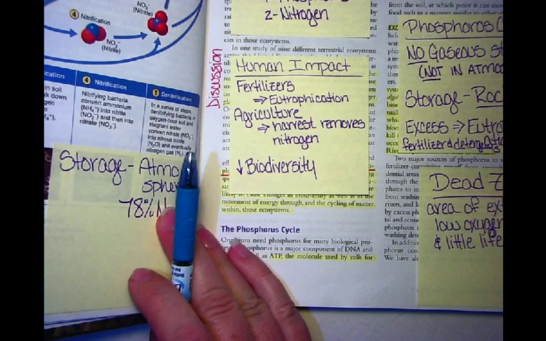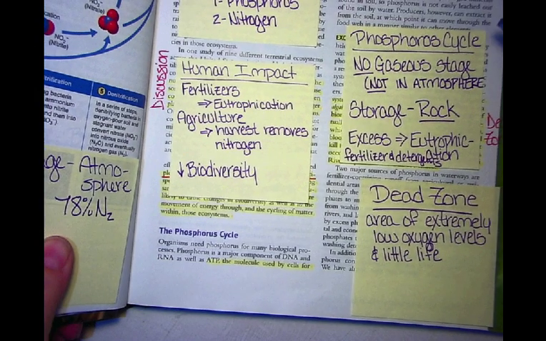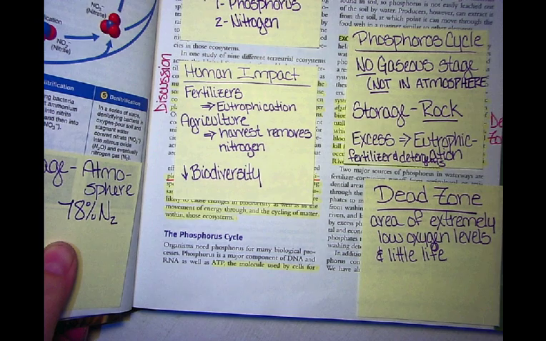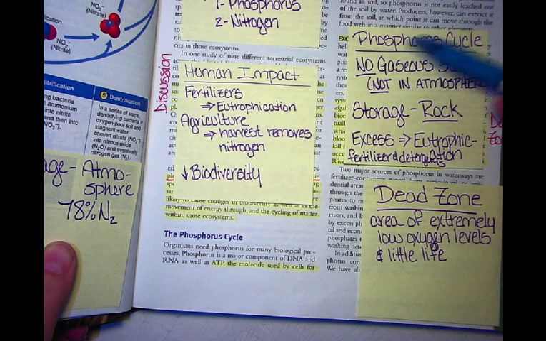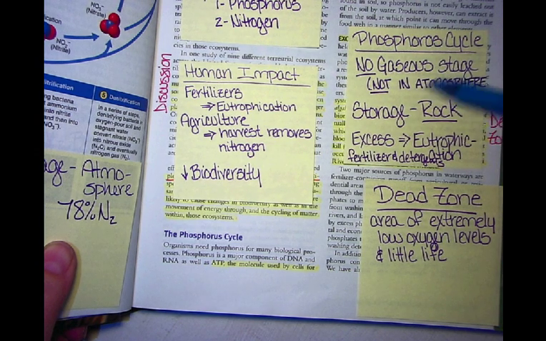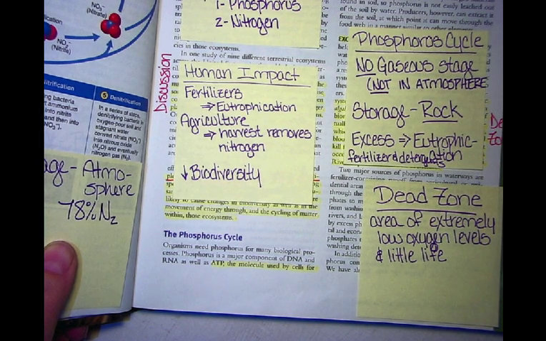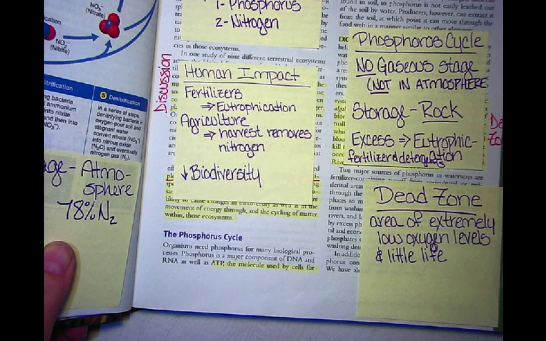Phosphorus cycle. Really quick. Here's the one thing you need to know about the phosphorus cycle. It does not have a gaseous stage. It is not found in the atmosphere. It's found in water, it's found in the ground, it's found in us, but it is not found in the atmosphere. There is no gas stage. Its store is rocks, lots of it in rocks. That's where most of it is stored and where it's coming from, and then it makes its way into water and into our food chain. It's absorbed by plants and stuff like that.